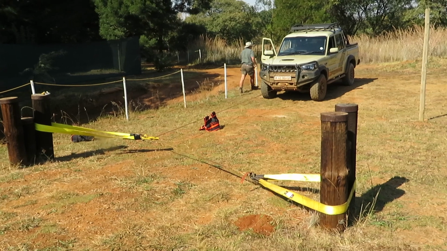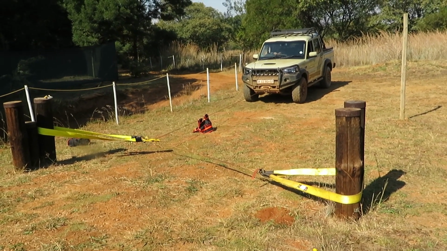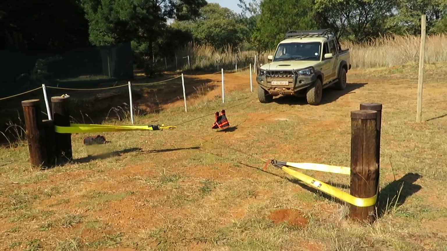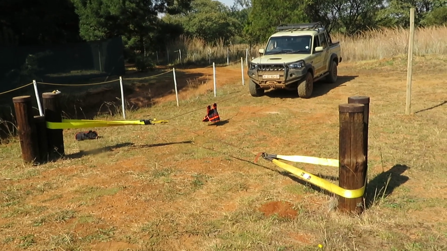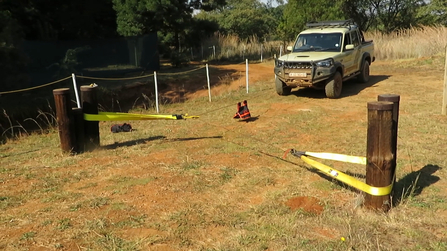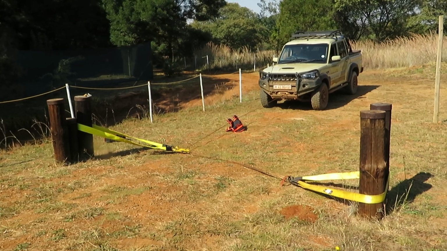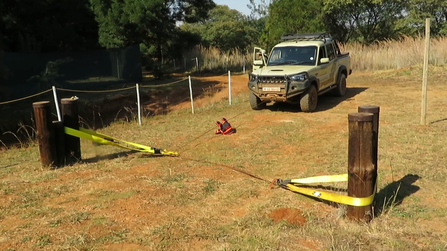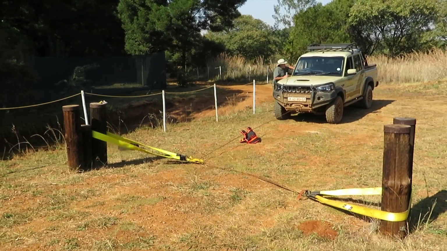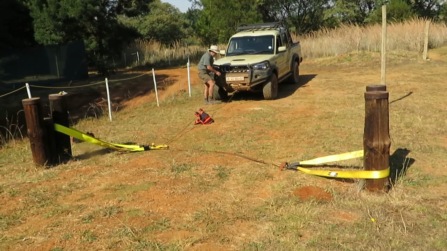And so I continue until I'm out of trouble. And I must drive again. So winching and driving. Okay, for the sake of the exercise, I'm just going to change the winch position and just show you a different angle of attack.